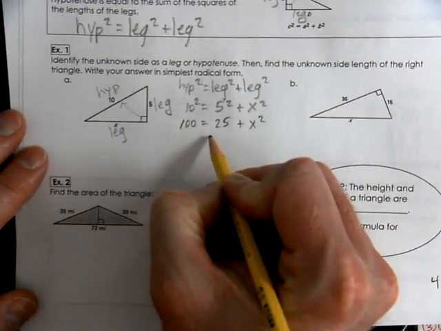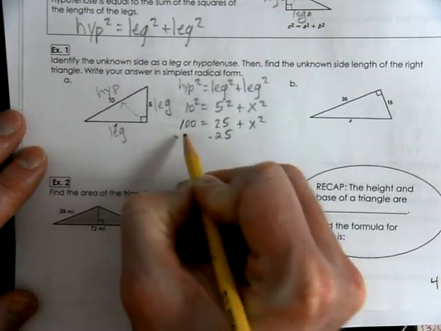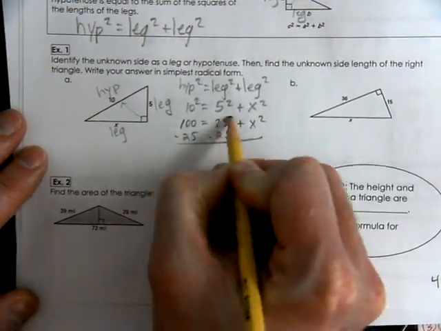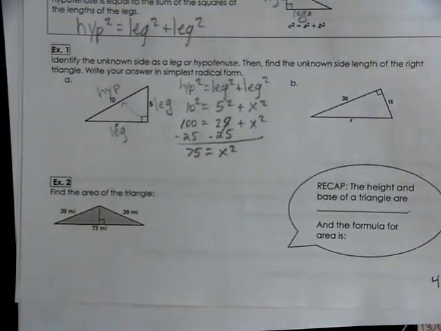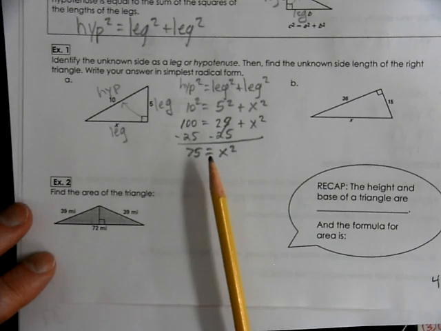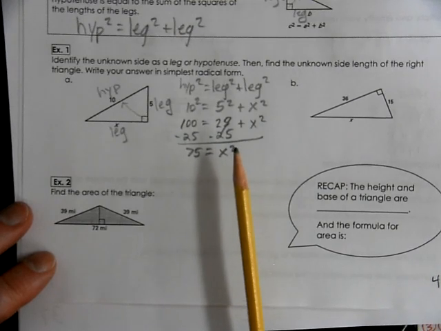Now in terms of solving the algebra, we need to subtract the 25 across, and that gives us 75. Now look at what we have. We have 75 equals x squared. So pay attention to why and what we're doing. We have x squared. We need to get rid of the square.